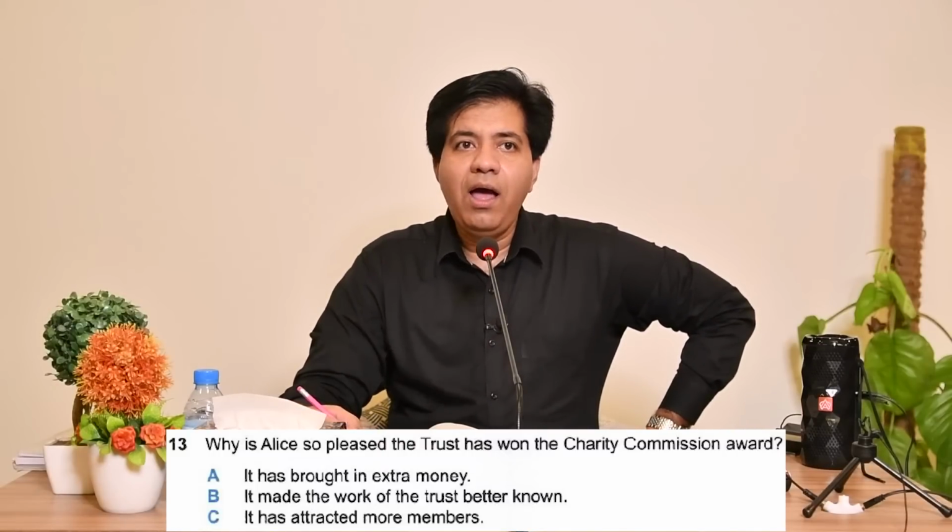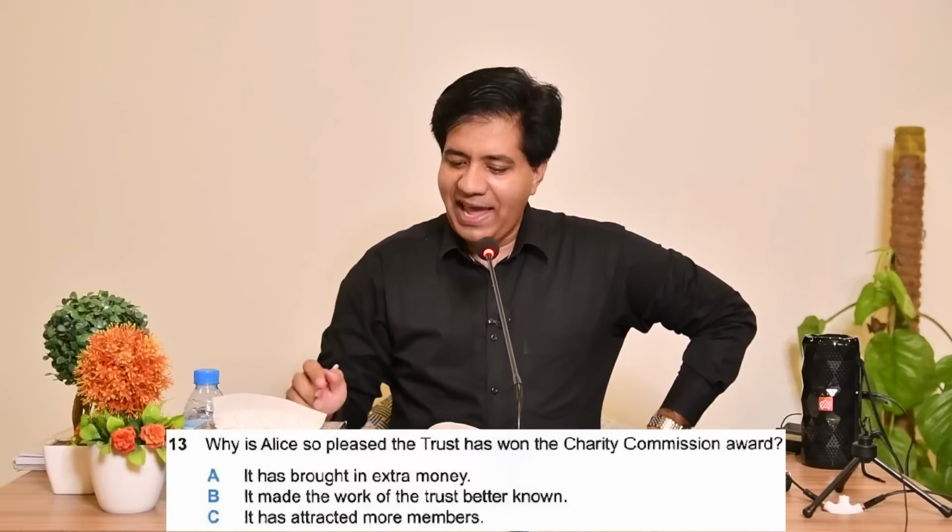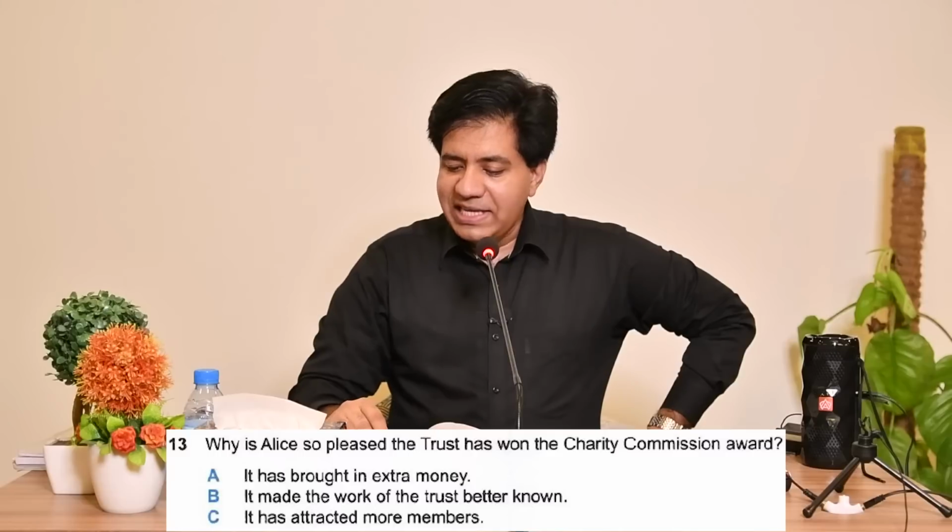Why is Alice so pleased? Now underline Alice so pleased. Alice is so happy. Very good. So she's so happy. Why is Alice so happy? The trust has won the Charity Commission Award. So why is Alice so pleased? The trust has won the Charity Commission Award. Now they will tell us the trust has won the award and she's so happy. So this multiple choice is about the reason for her happiness or being pleased.